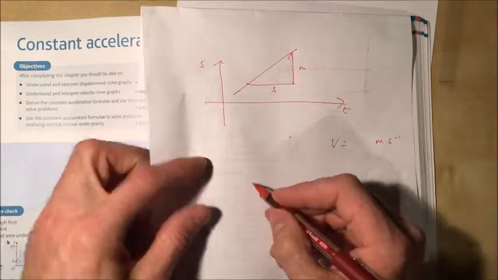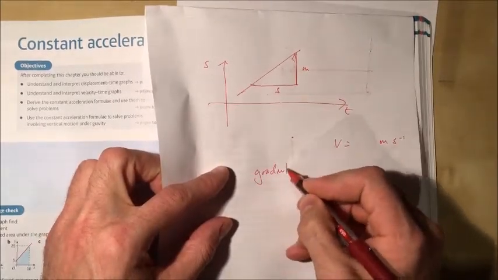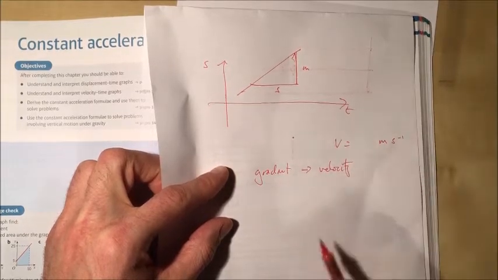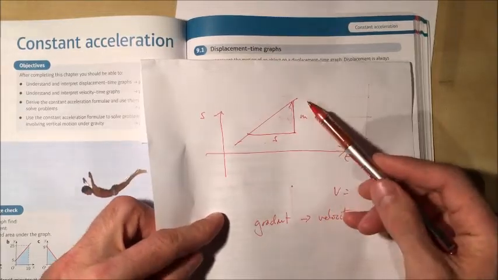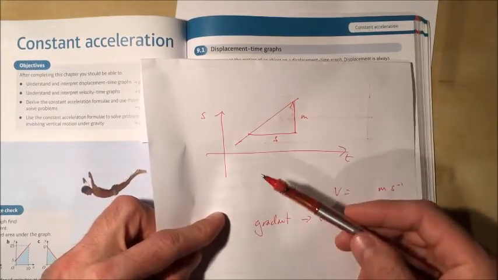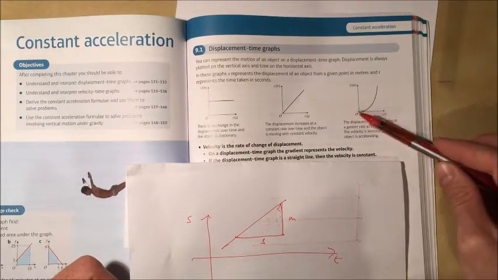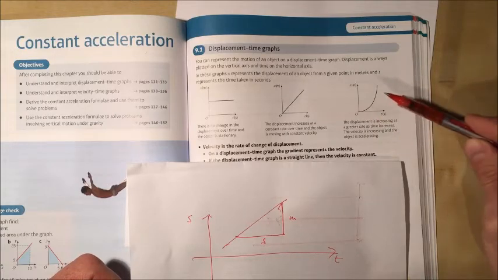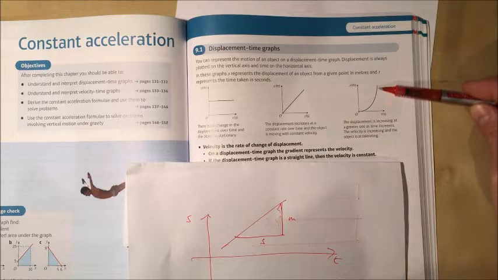And the first big idea you've got to get into your head is that the gradient is velocity. On a displacement time graph, gradient is velocity. So for a straight line, the gradient is constant. So if the gradient is constant, the velocity is constant. If you've got something like this, the gradient is changing, so the velocity is changing. Therefore, well, changing velocity, by definition, that's an acceleration, isn't it?